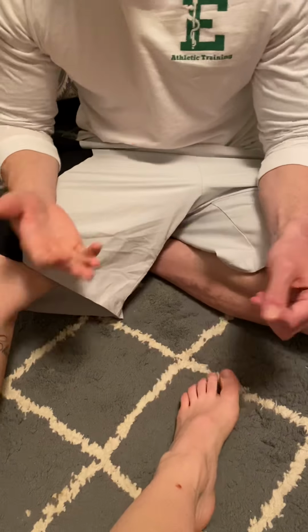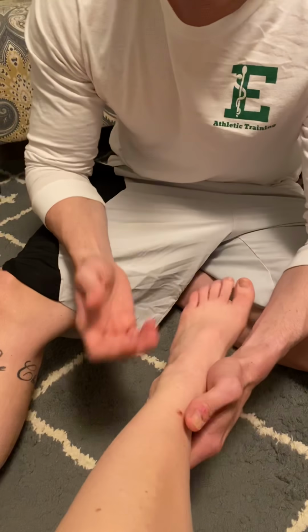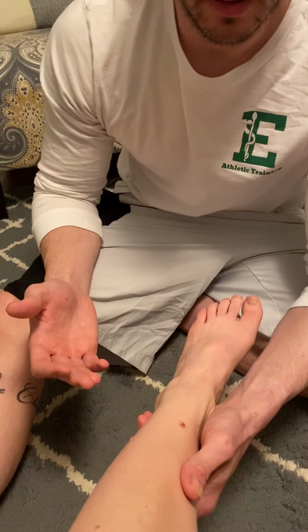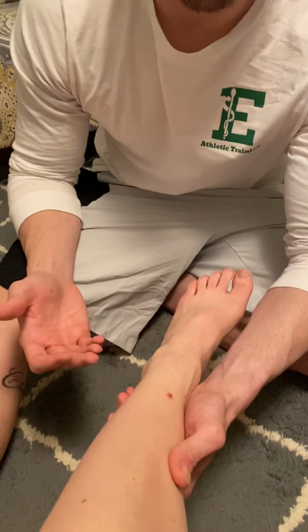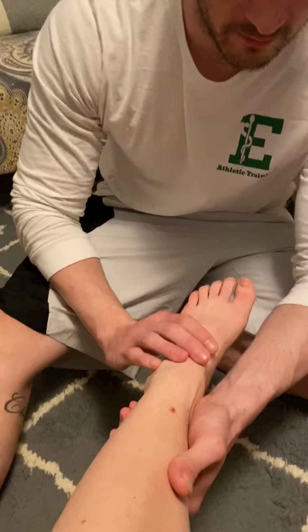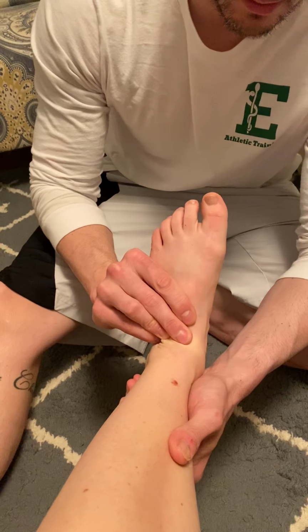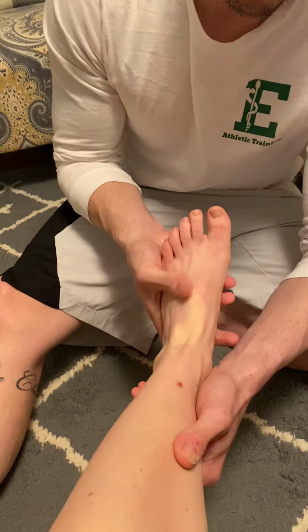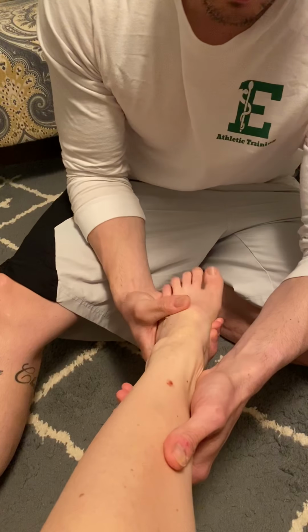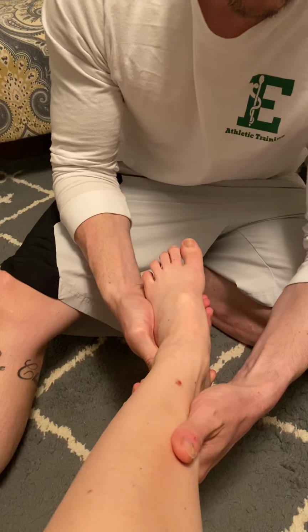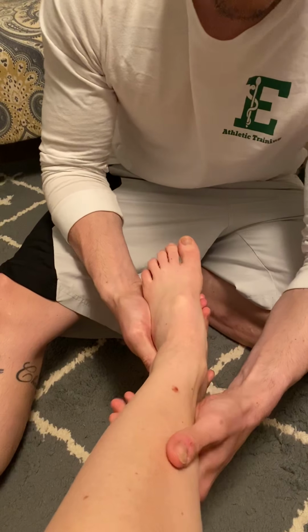Okay, then the next thing you're going to want to do is the passive range of motion. They're going to do the same motions, but you're going to do it for them. So you're just going to want to have a nice grip just in the bottom of the leg, just for stability. I'm going to test the dorsiflexion. All right, plantar flexion. Inversion. And eversion.